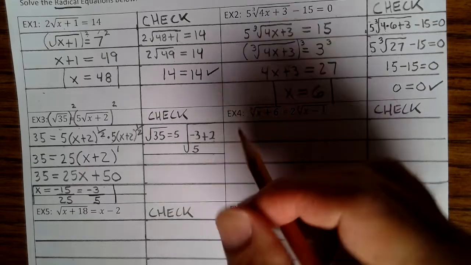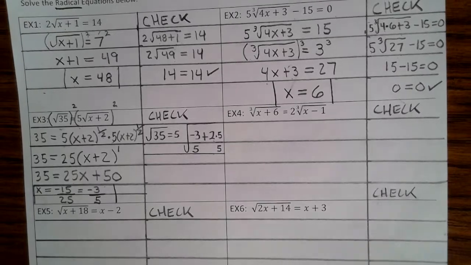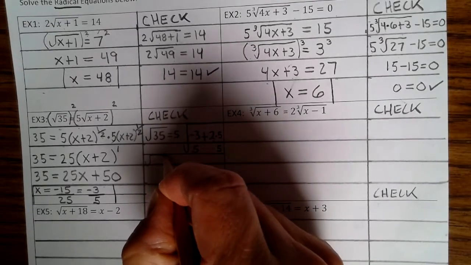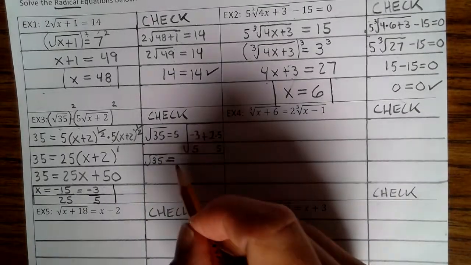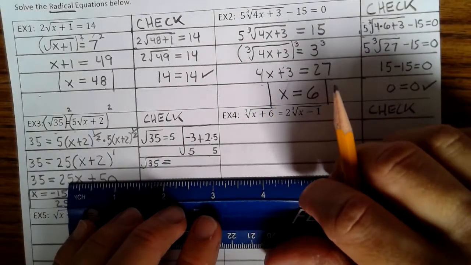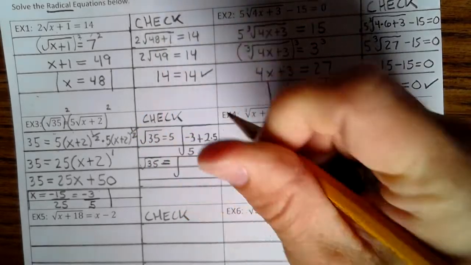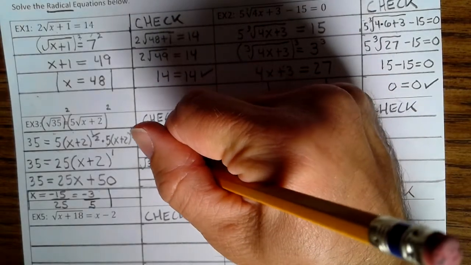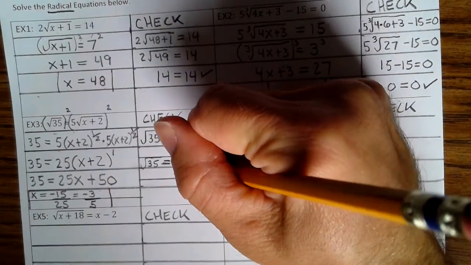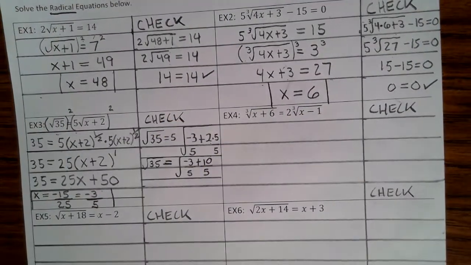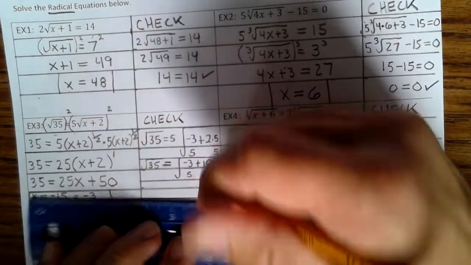We need to make it with a denominator 5, so we need to multiply this by 5 divided by 5. Okay, so then that's the square root of 35 equals the square root of negative 3 divided by 5 plus 10 divided by 5, which then is equal to this.